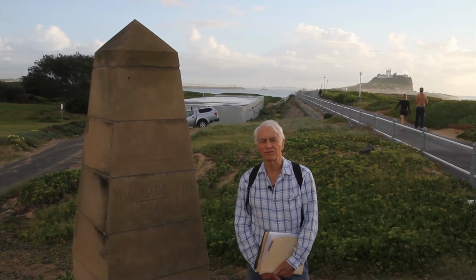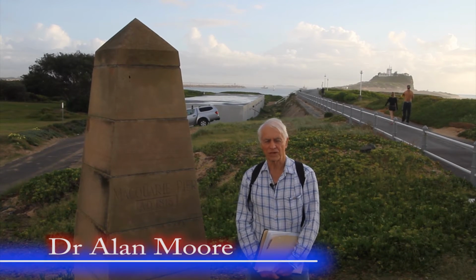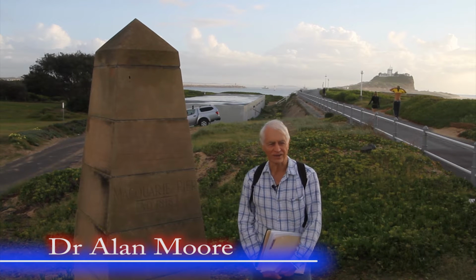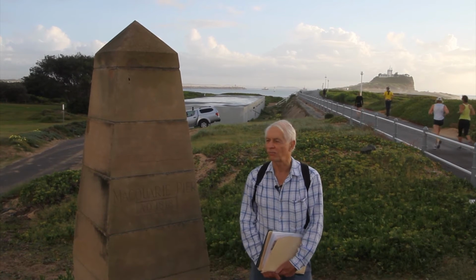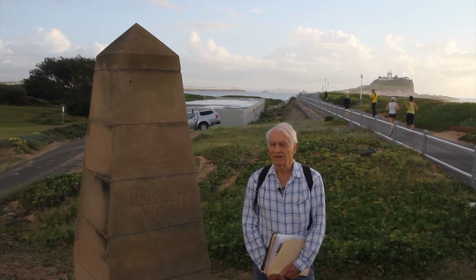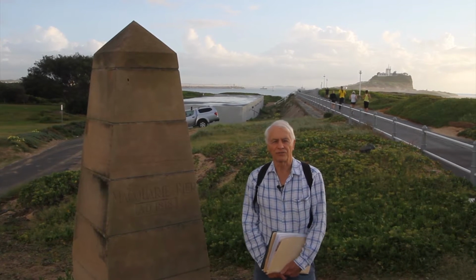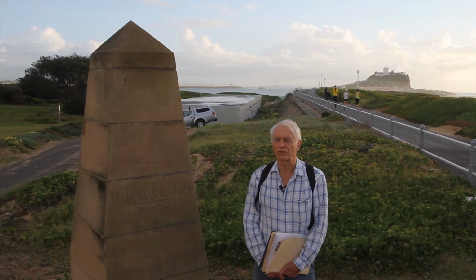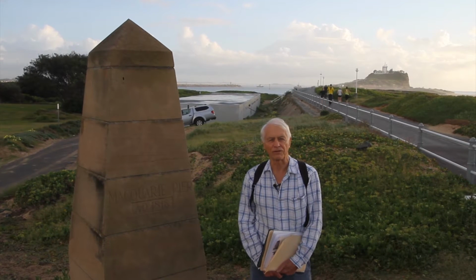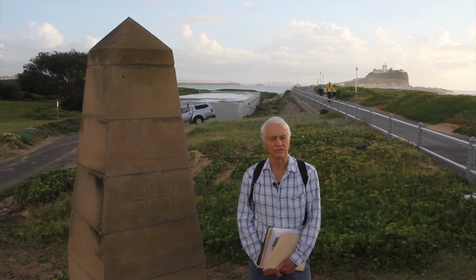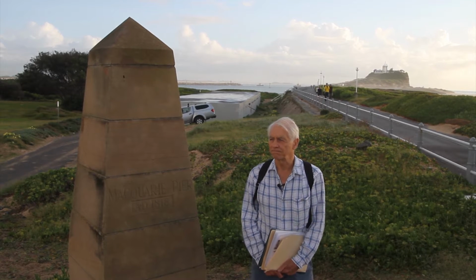Welcome to the virtual field excursion, which we're going to try and make as close to the actual excursion as we can by way of this film. Here we are standing at the mouth of the Hunter River, which was the main entry into the coal producing areas to feed the early colony of Sydney with coal.